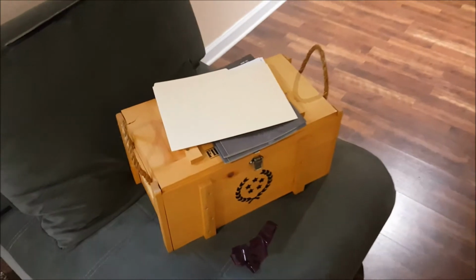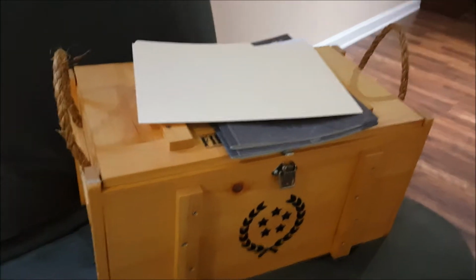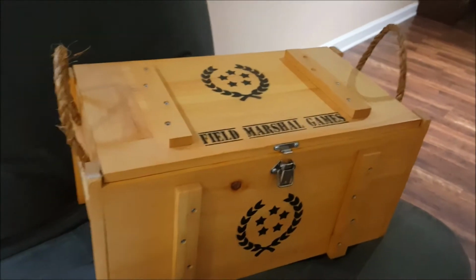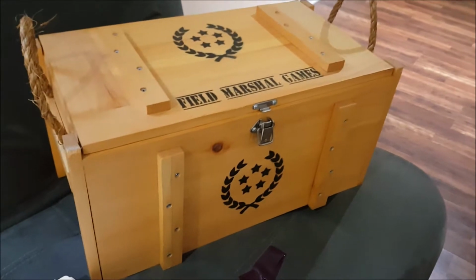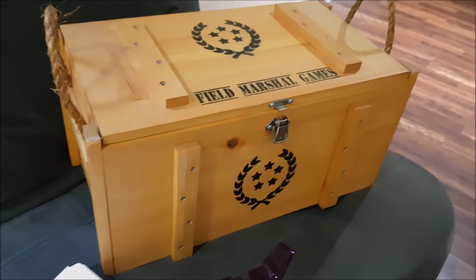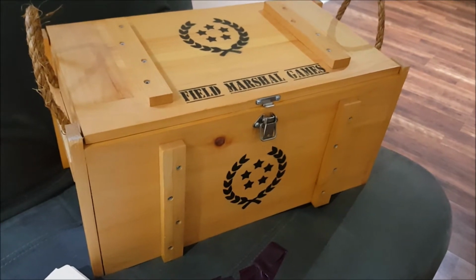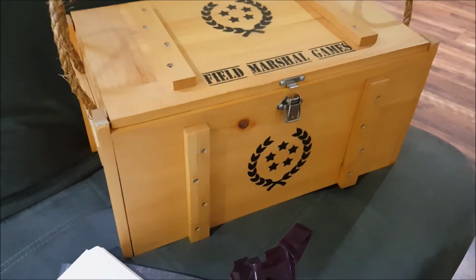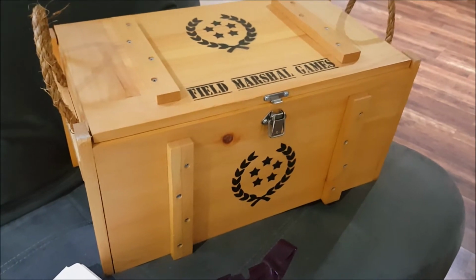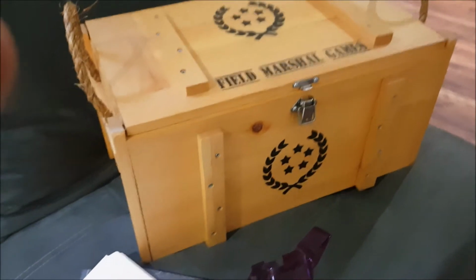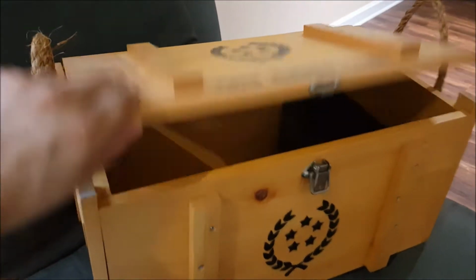Let's start off with the base component of the mobile command center, which is this ammo box. This originally came from Field Marshal Games. However, this product is no longer being offered, so I found this on eBay and was able to score it for 60 bucks, which was an incredible deal because these originally went for 300, if I'm not mistaken. But anyway, it's an ammo box.